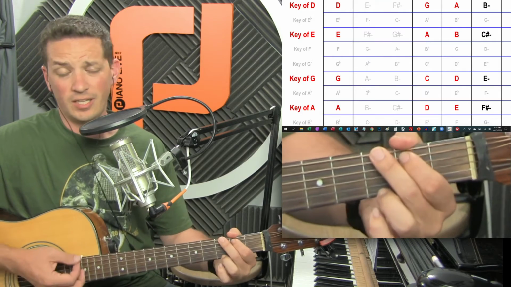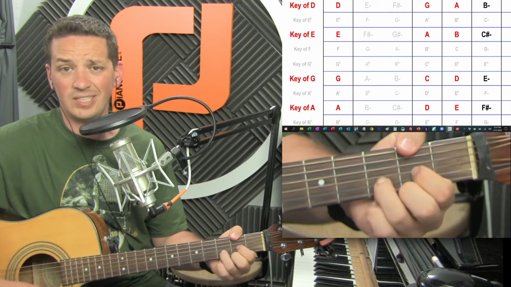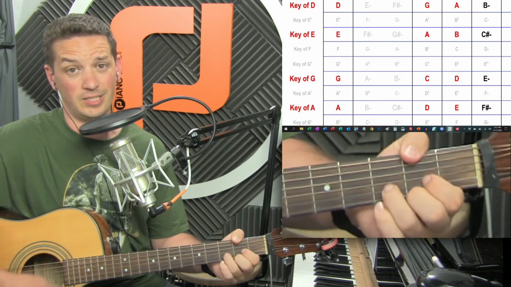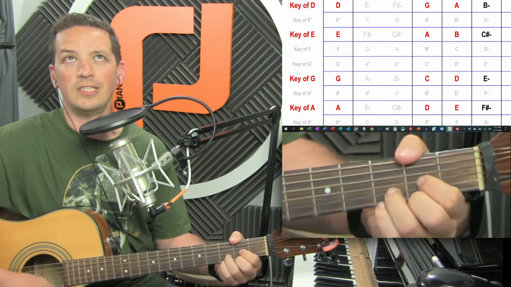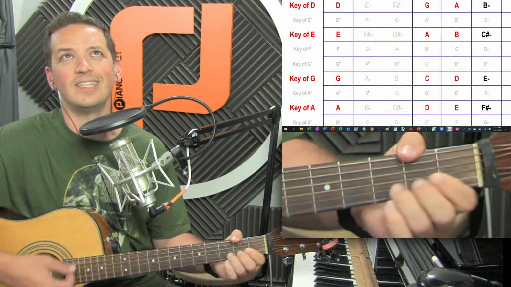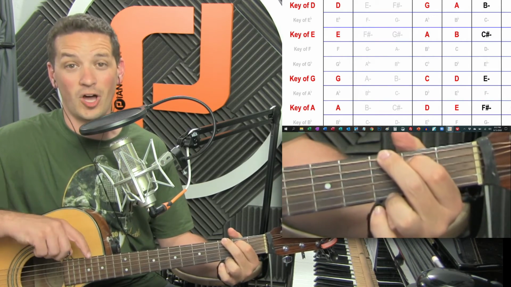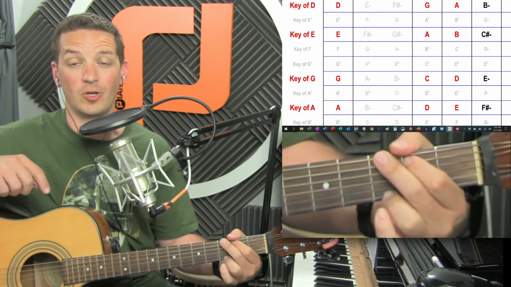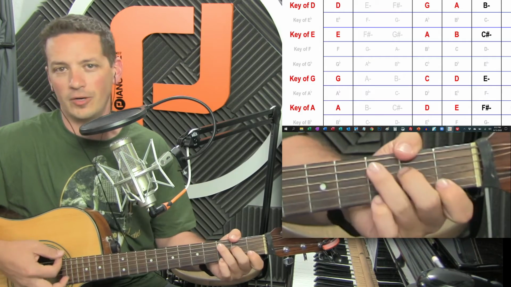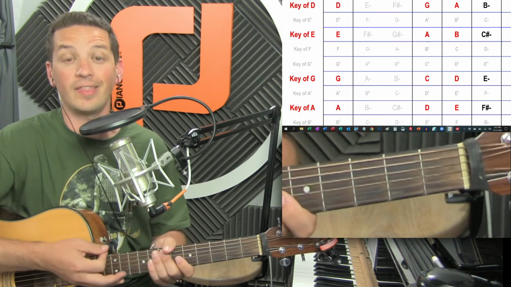So not only in the key of G do we want to go G, C, D, and E minor, but we also want to switch those up. G, E minor, C, D. G, D, C, E minor, C, D, C, D, E minor, G. Later on, we're going to use this exercise to do something called transposing, which is where we're changing the key around from the key of G to the key of E or anything else that we want.